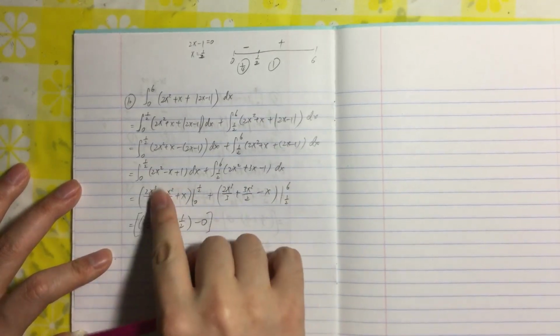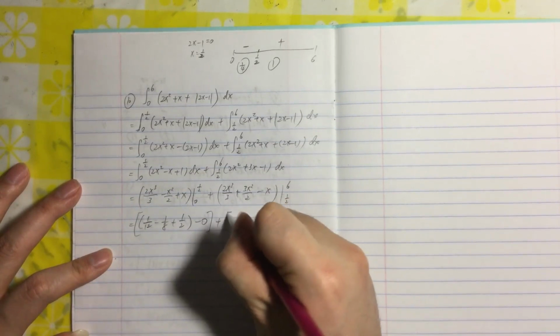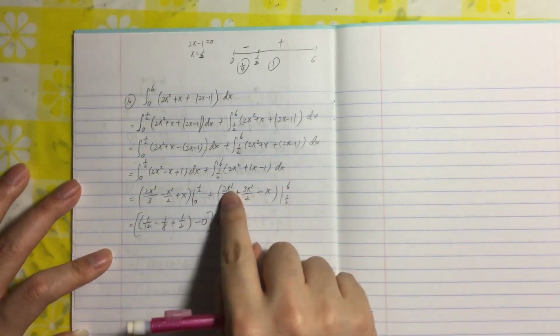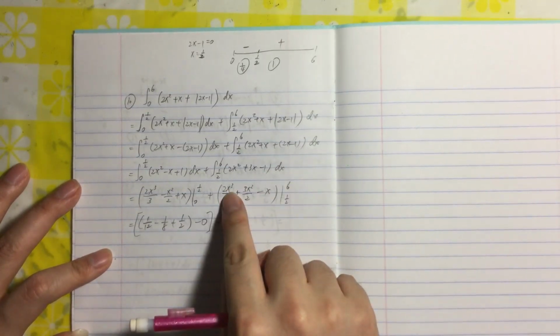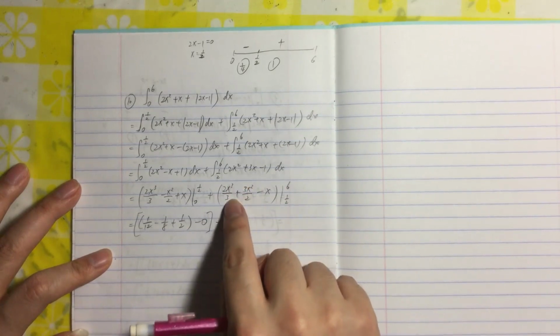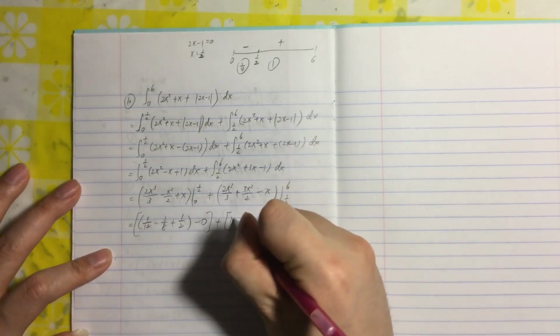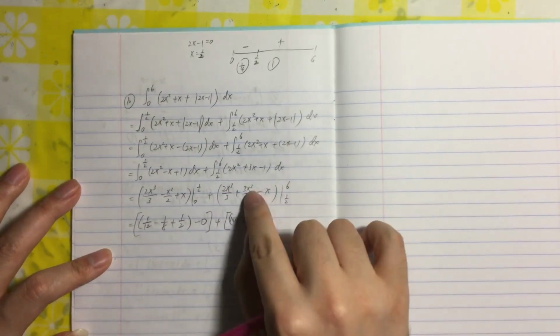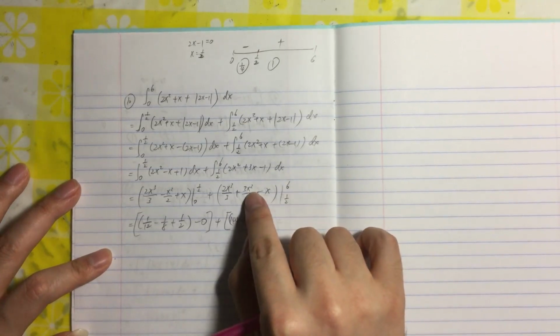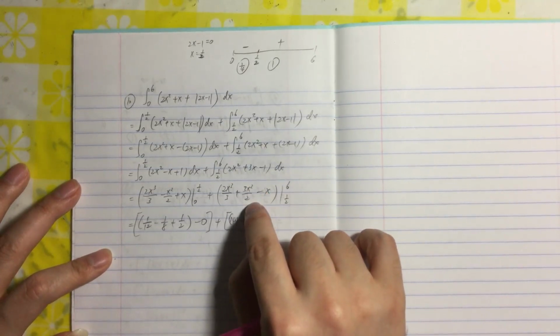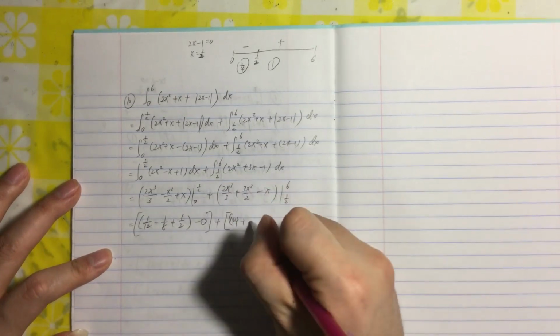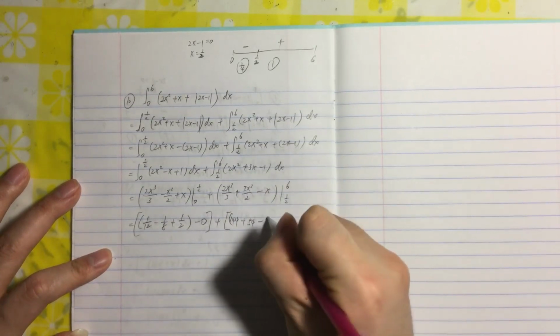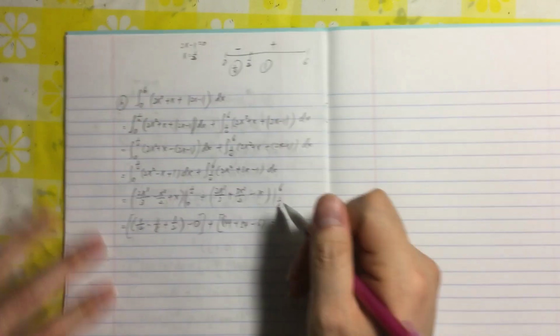That's the first integral. For the second integral, plug in 6 first. 6 to the power 3 is 216. 216 divided by 3 is 72. 72 times 2 is 144. If I plug in 6 here, 6 squared is 36. 36 divided by 2 is 18. 18 times 3 is 54. Minus 6.